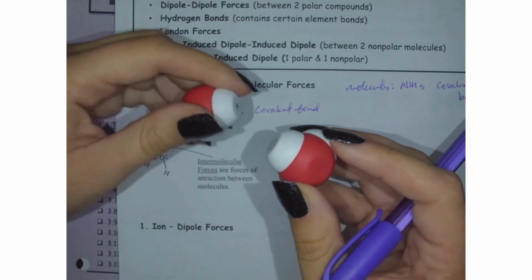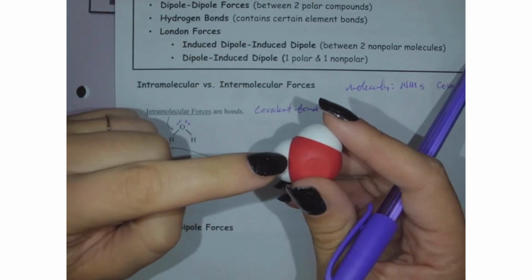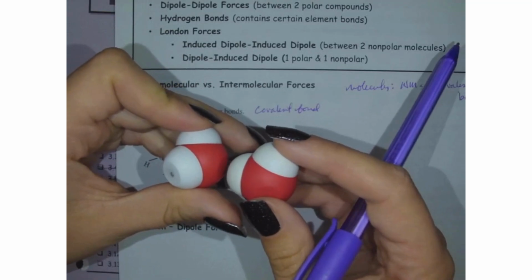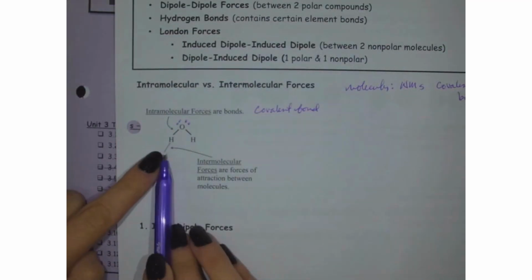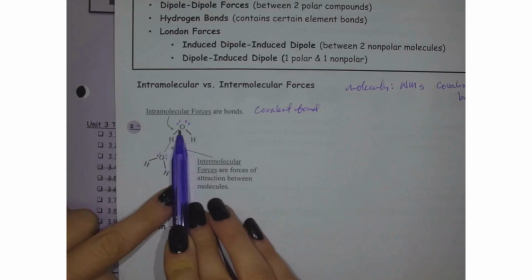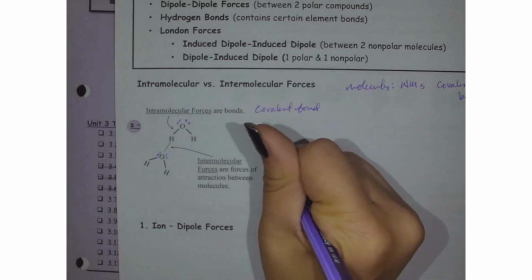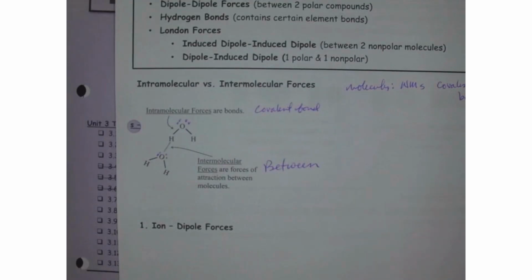But it turns out that there's also an attraction between the molecules, not inside, but between. This in-between attraction is intermolecular forces. Intra, within; inter, between. Between molecules.